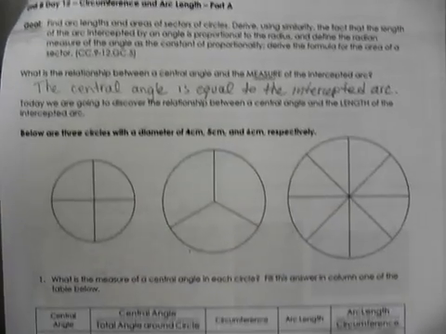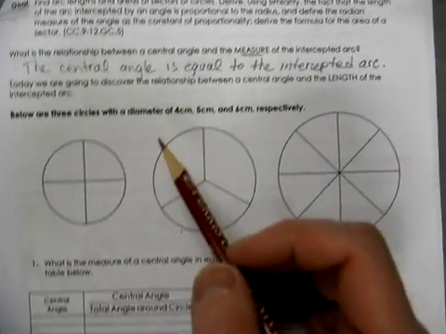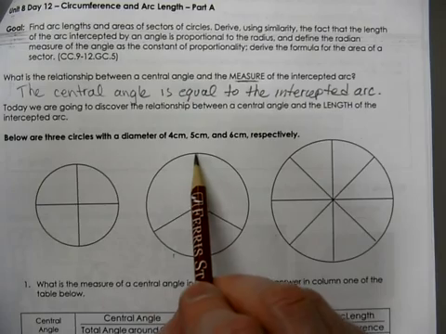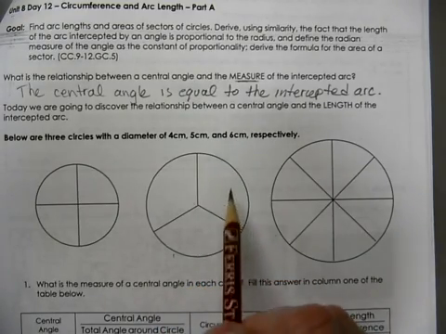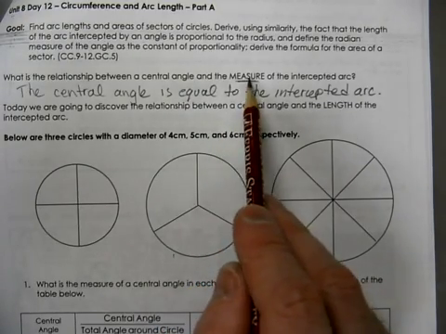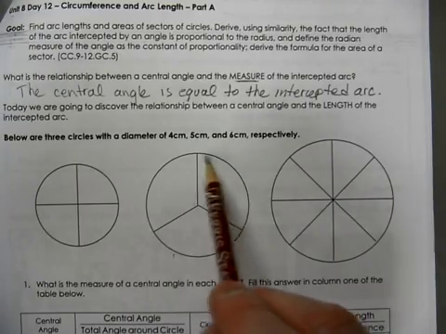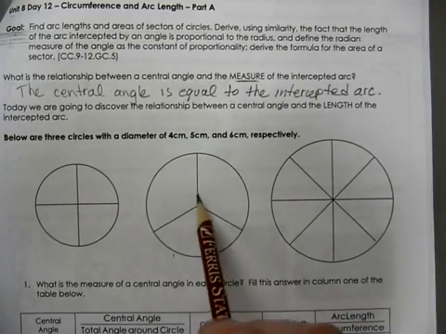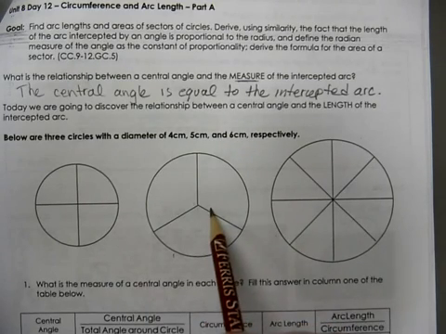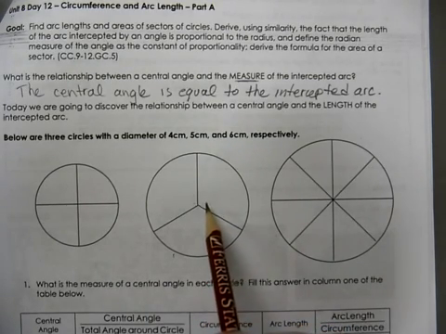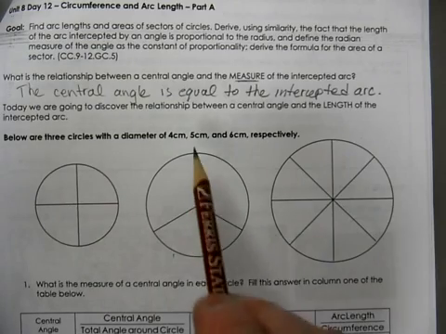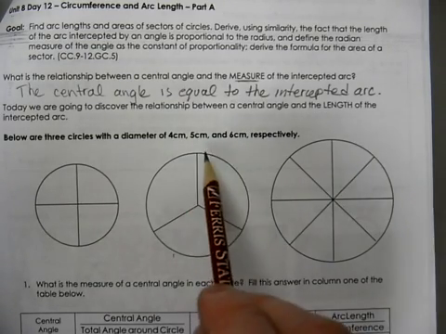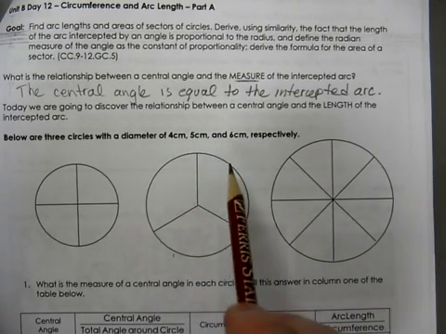Now when we look at these, what we're going to talk about today is arc length. When we're talking about the measure of an arc, it's the degree value that could be associated with the arc. If your central angle is a certain degree value, say 100, then the arc measure is also going to be 100.